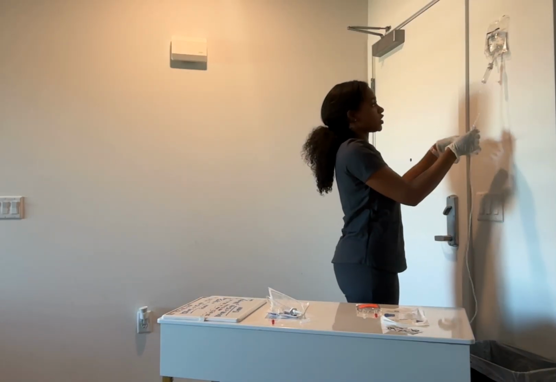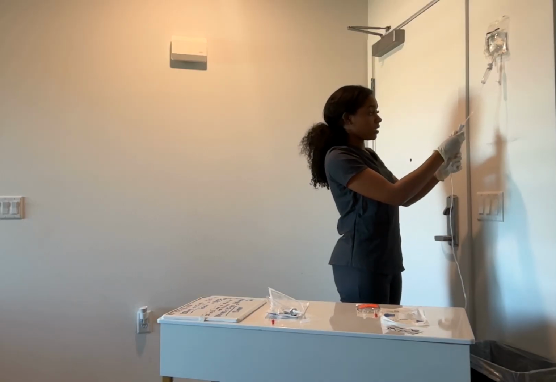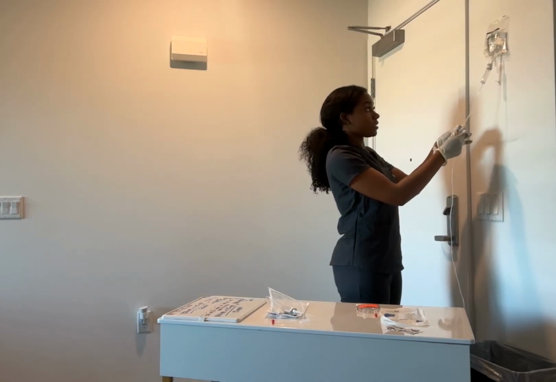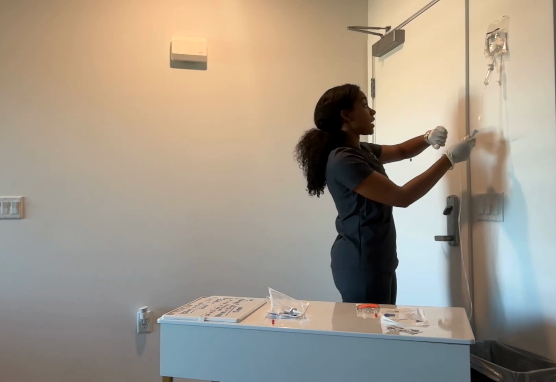And I'm going to make sure it is adjusted for 38 drops per minute. I'm going to do this. Perfect. By timing for a minute, and I'm going to start timing now.